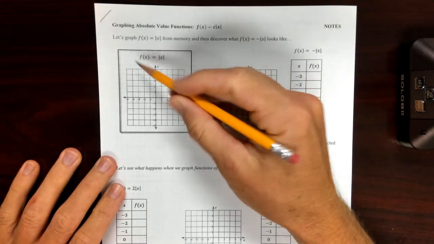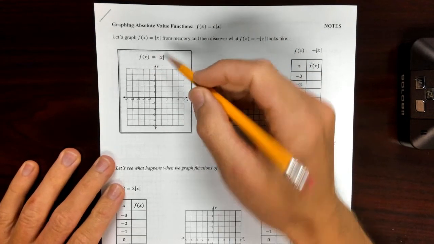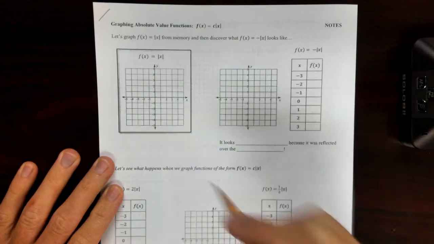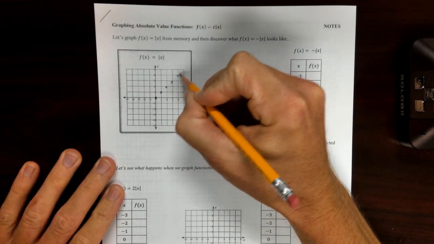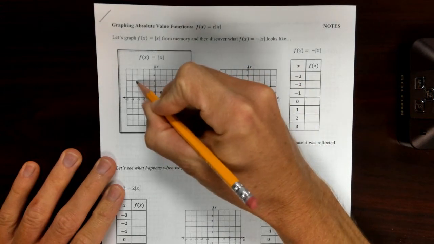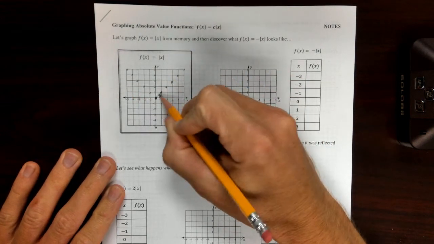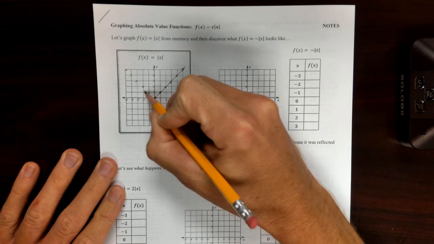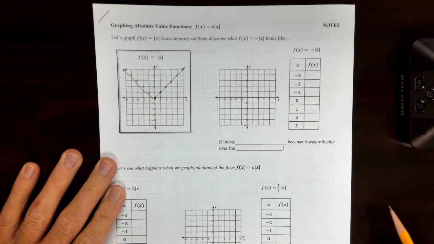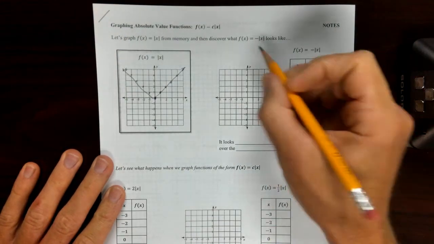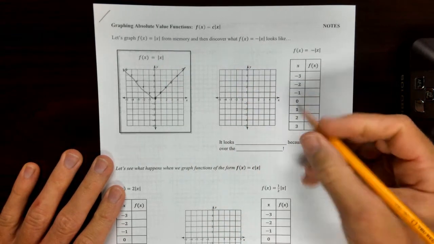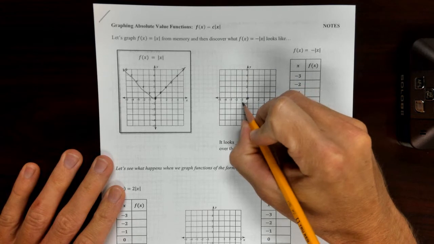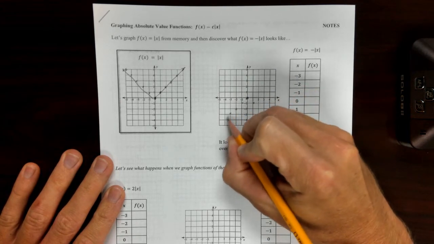Right, so let's review what the parent function for an absolute value function looks like. Y equals the absolute value of x. It's going to go through the origin, and it's going to be positive on both sides of my x-axis. Looks like that. Alright, so now let's look at the difference between the parent function and a negative absolute value of x. The only difference is it's going to flip it upside down.